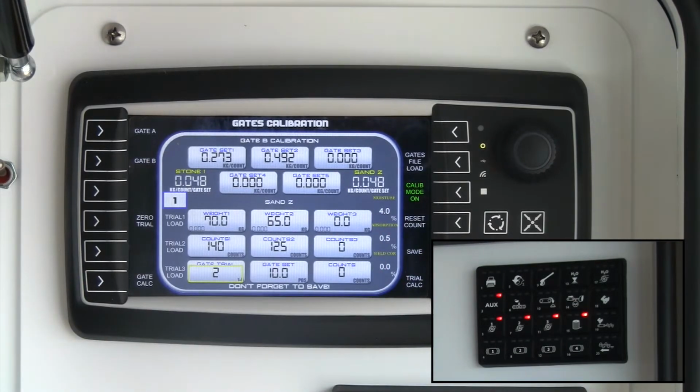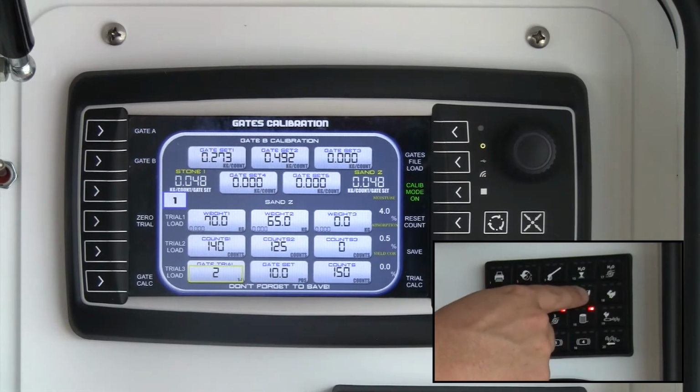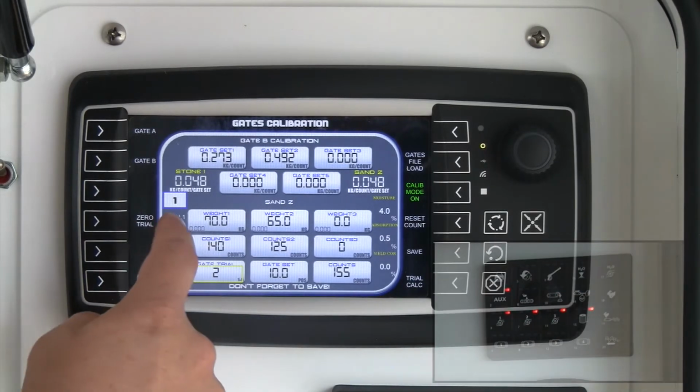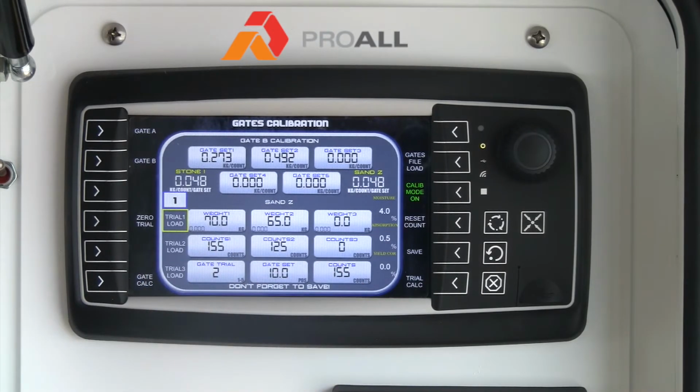So now we can start our next trial at a gate setting of 10. We're going to press start and generate counts. The counts are going to be a lot less in this case because the gate setting is much higher than the previous one. So we'll go to about 140, stop, and we can hit trial 1 load again, and it loads the value into the box.